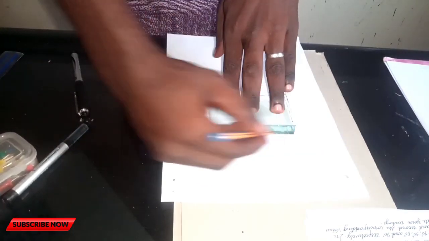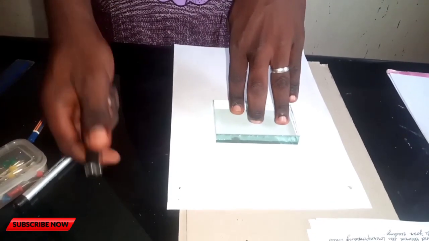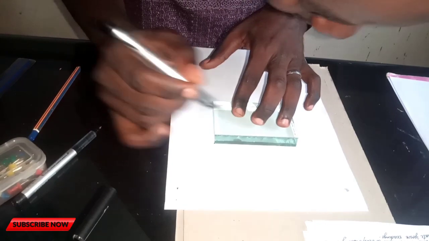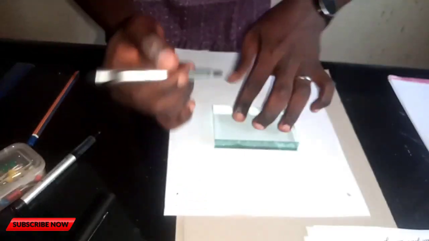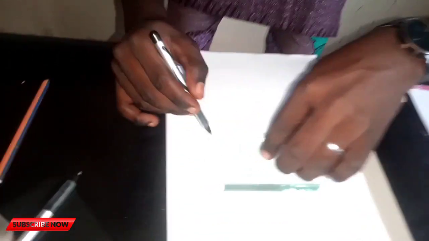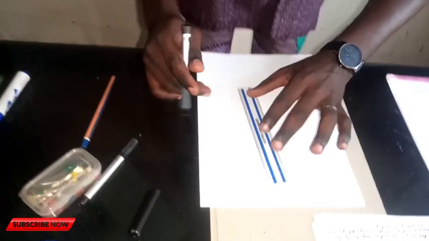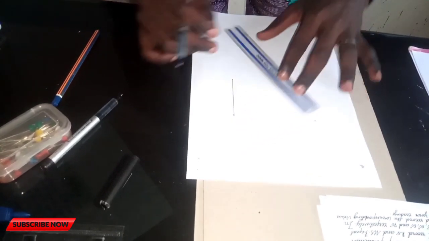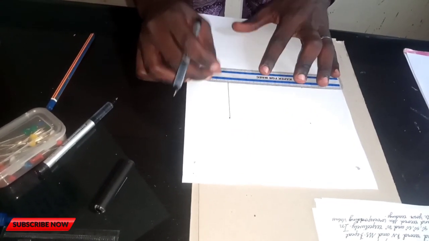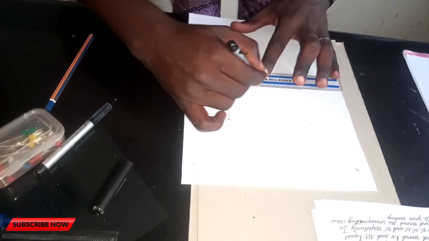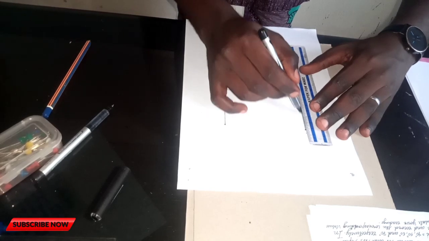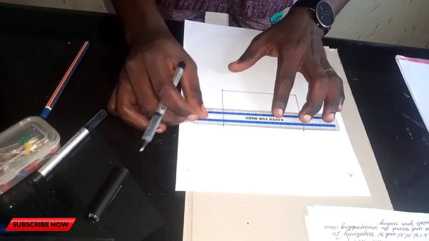I don't like tracing like this because it doesn't make my work neat. So what I used to do is dot this side like this, and dot this side like this. Then I'll also dot this. I'll dot the four edges. When I dot the four edges like that, I'm going to connect the points like this.